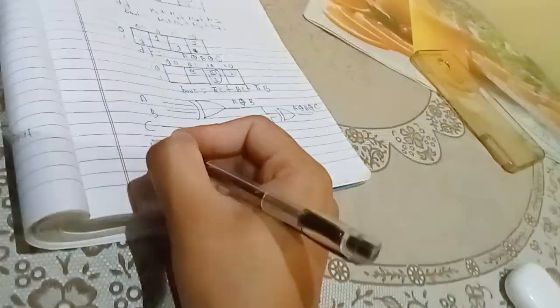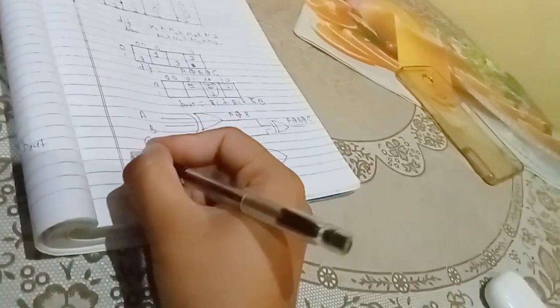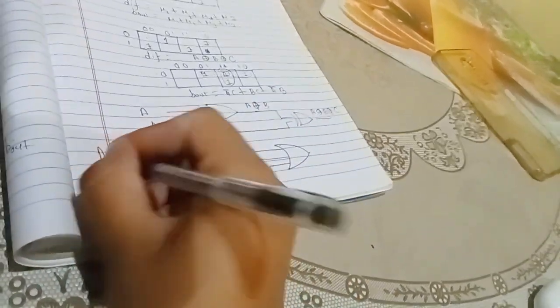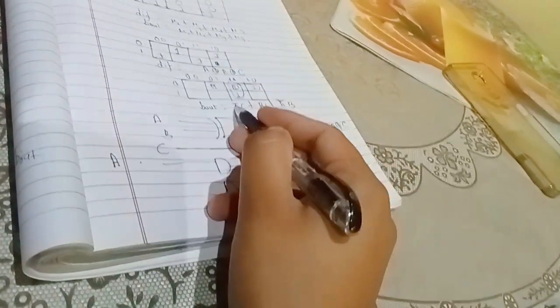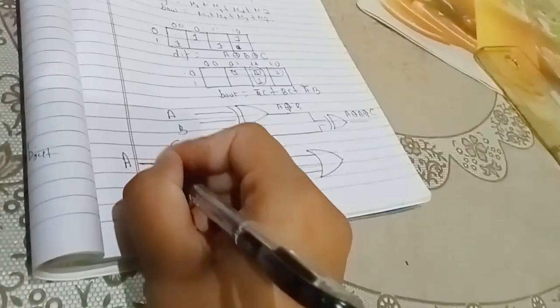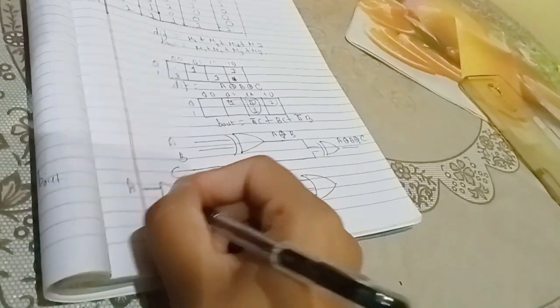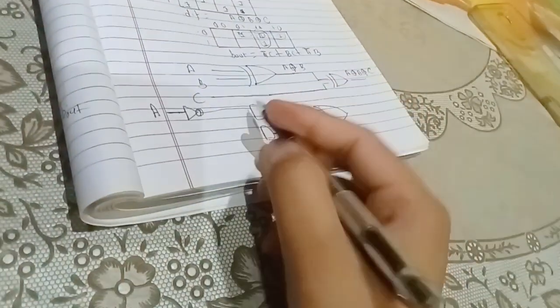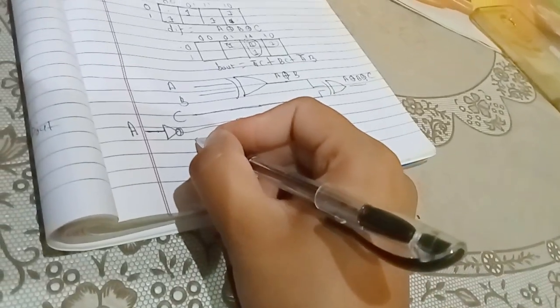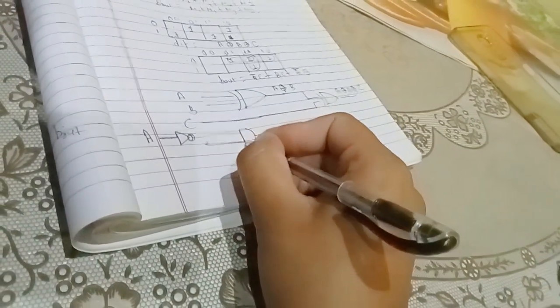Yeah, so name it A. Here is A complement. For A complement, we just need to make an AND gate. So this will produce A complement B, and just make a B line.